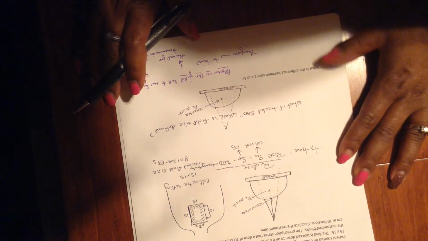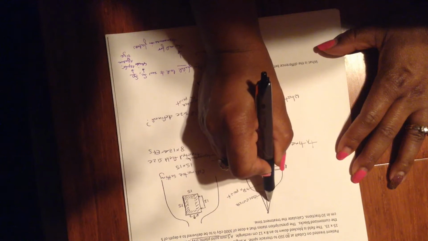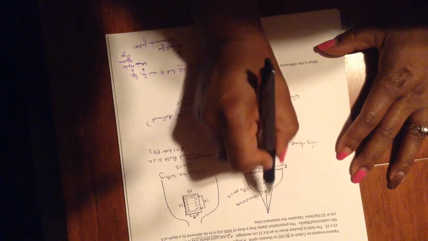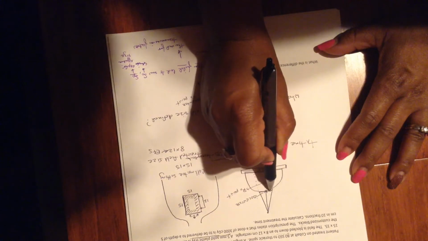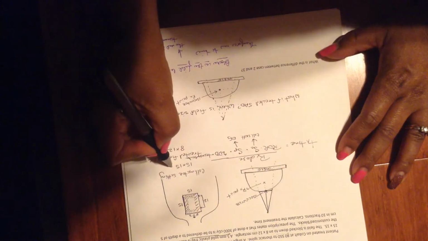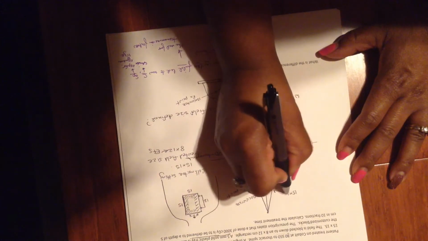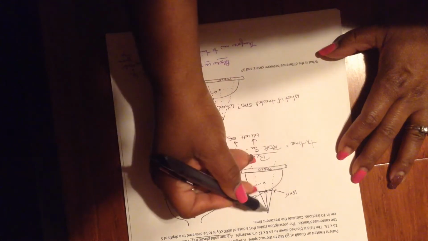Because the beam is divergent, the field size changes as you come away from the source. So when we're at isocenter, if the collimator is set 15 by 15, the 15 by 15 is here. At any points closer to the source, this size is smaller.